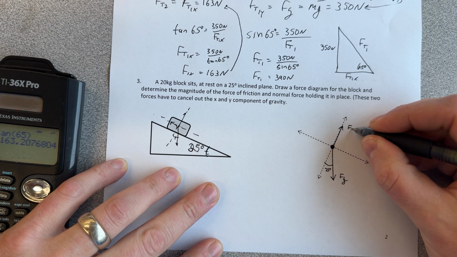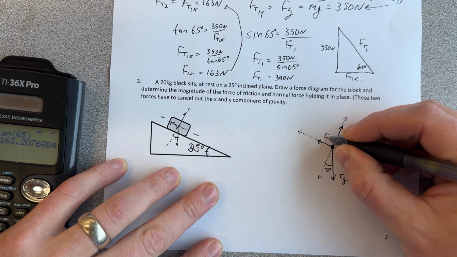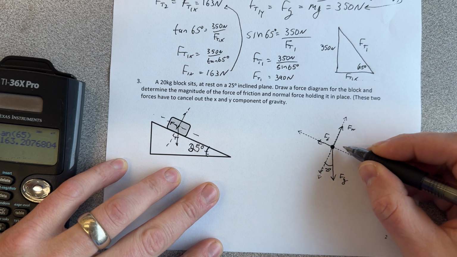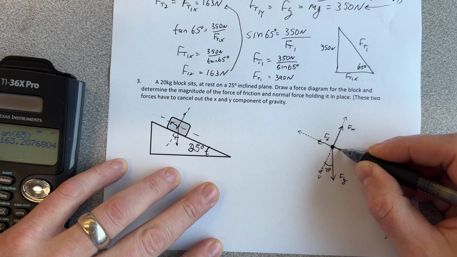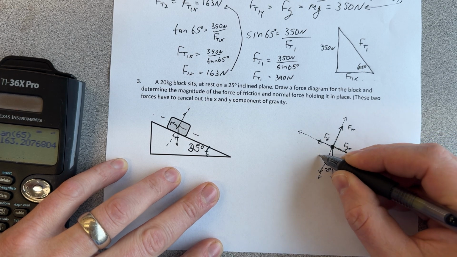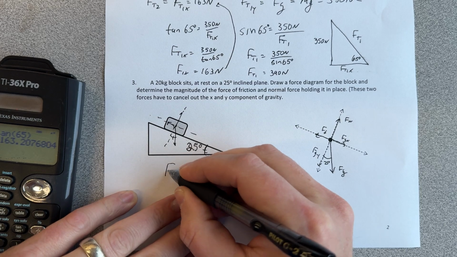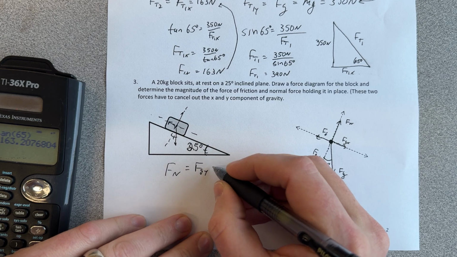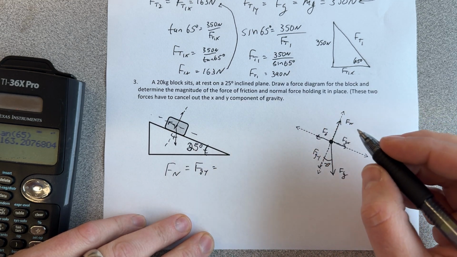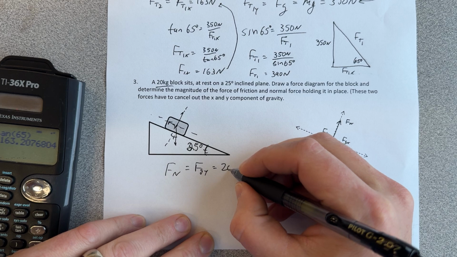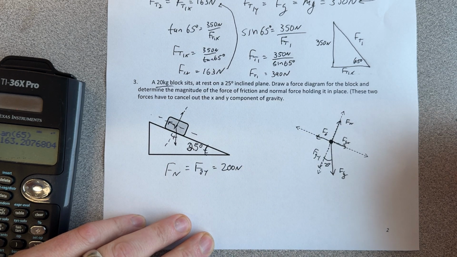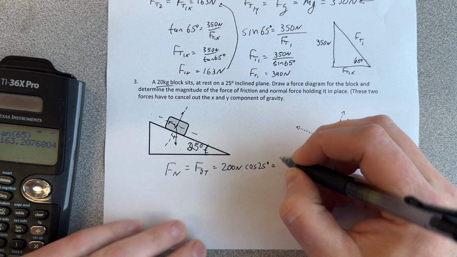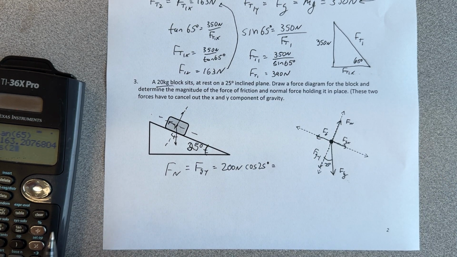Fn is here. Force of friction is here. So in this reference coordinate system, Fg has an x component and Fg has a y component. The normal force has to be equal to Fgy. So that's going to be 200 newtons times the cos of 25. So 200 newtons times cos of 25.